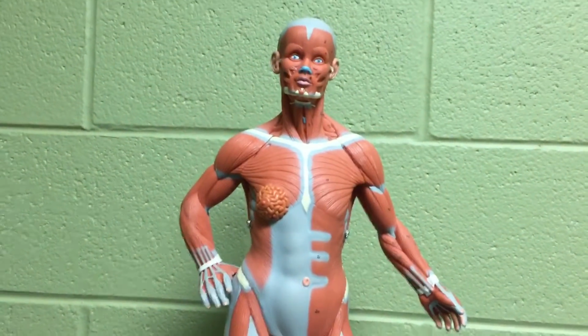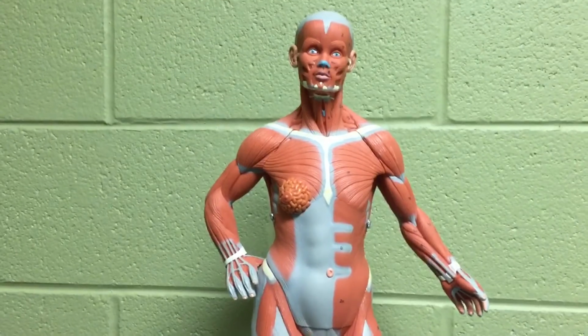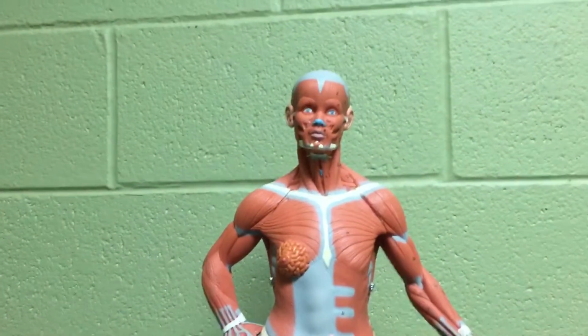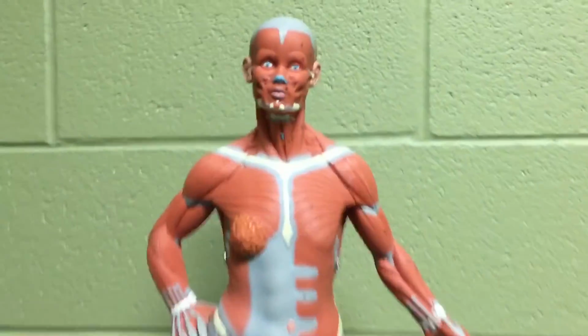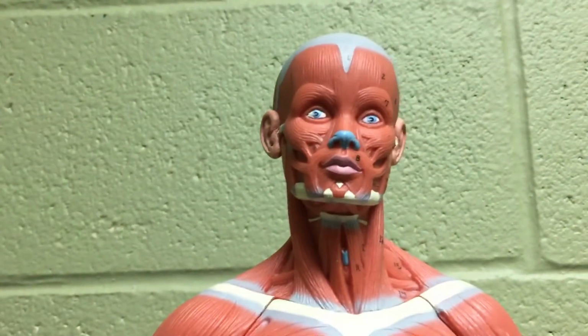Okay, in this video I'm going to walk you through the various muscles that can be seen on the little muscle man here. So what I'm going to do is essentially start at the top and work my way down. So I'll pull my camera up here close to the face so we can see some of these facial muscles.